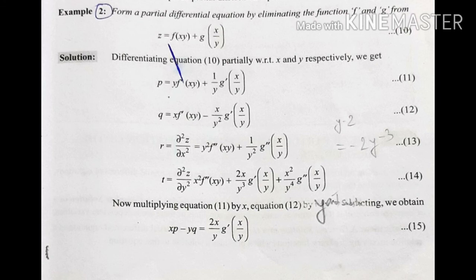So differentiating the equation number 10 partially with respect to x and y respectively, we get small p, that means del z by del x is equal to y f dash xy plus 1 by y g dash x by y, because we derive with respect to x treating y as constant. Small q is equal to del z by del y, that means partial derivative with respect to y treating x as constant. So this is small q is equal to x f dash xy minus x by y square g dash x by y.